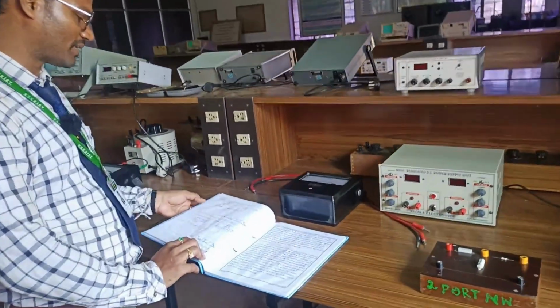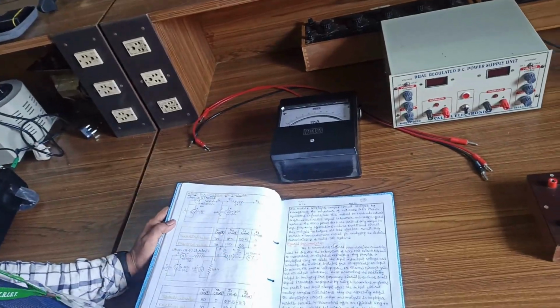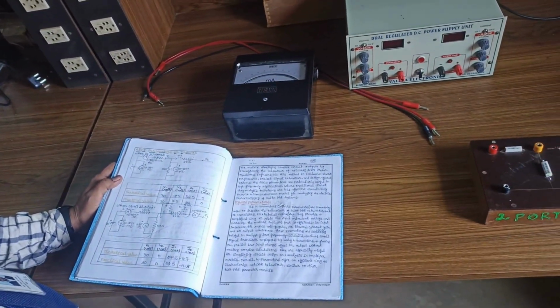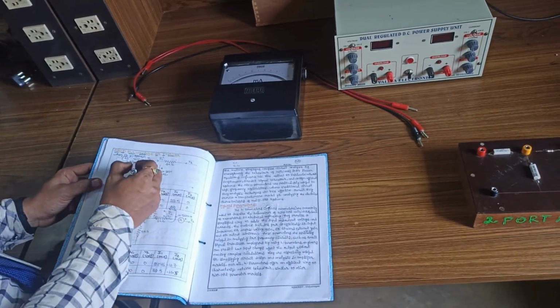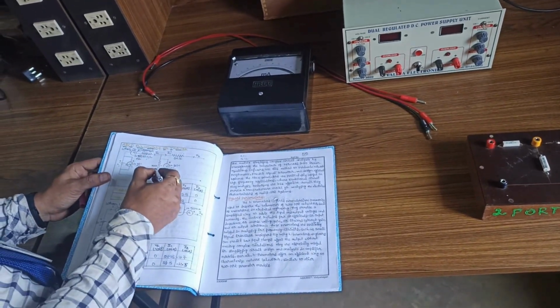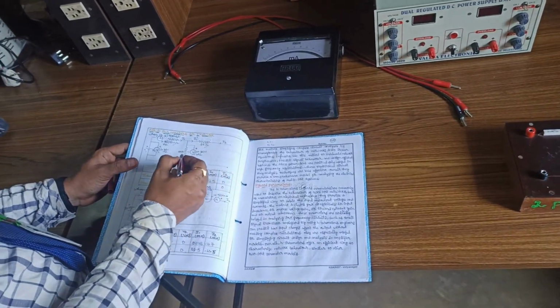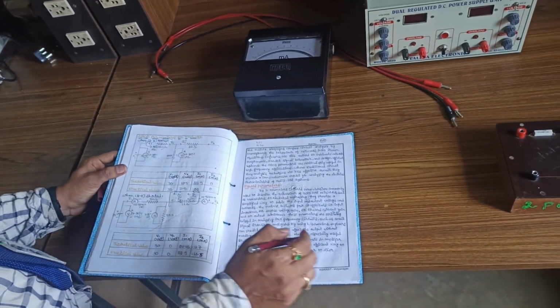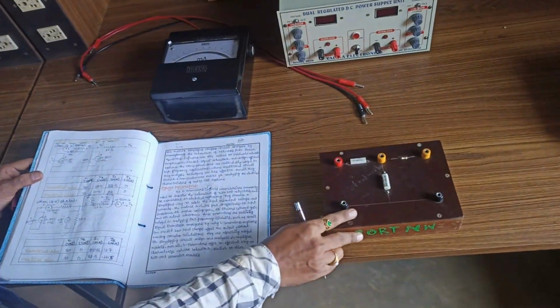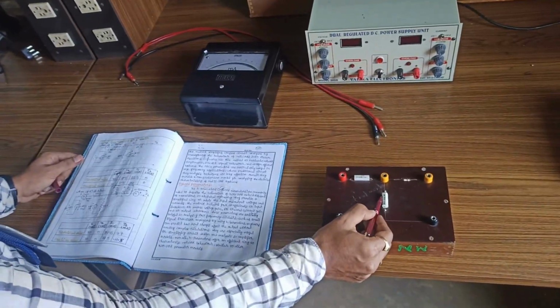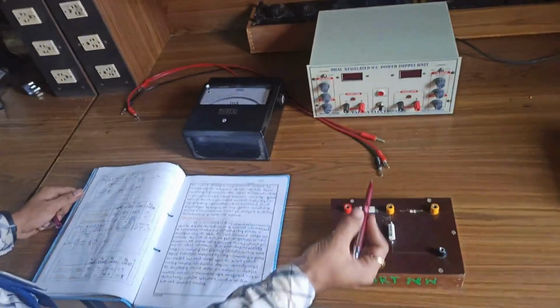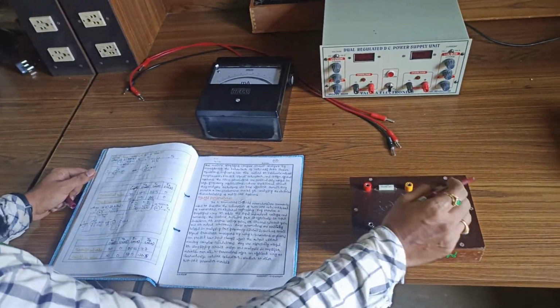Coming to the circuit diagram, this is the circuit diagram of ABCD parameters for a T network. Now let us see the branches. We have a series branch of 820 ohm, the next series branch of 2 kilo ohm, and a shunt branch of 510 ohm. So this is nothing but that network, and this is a T network given to us.